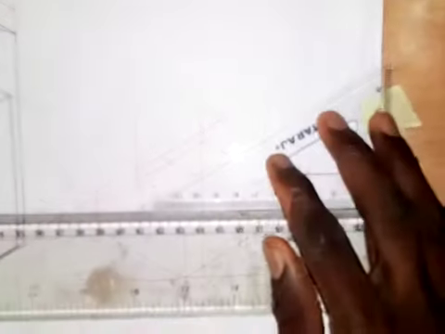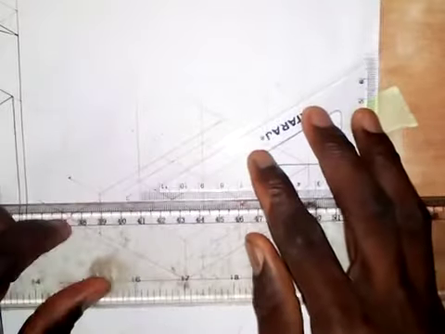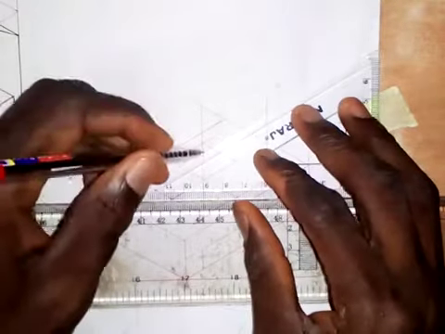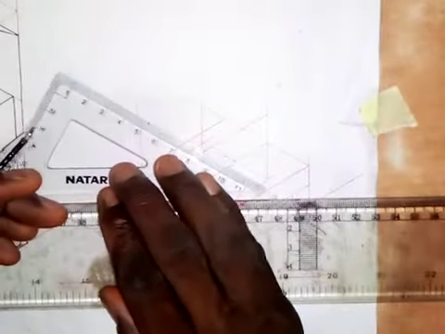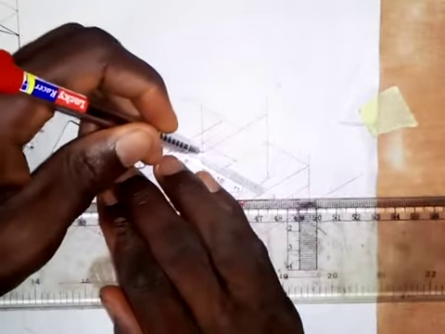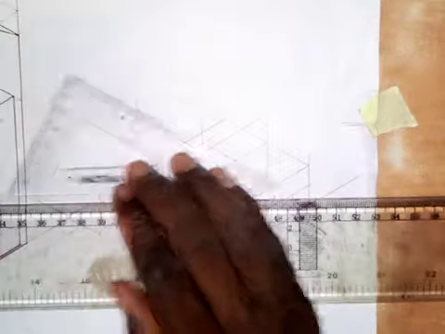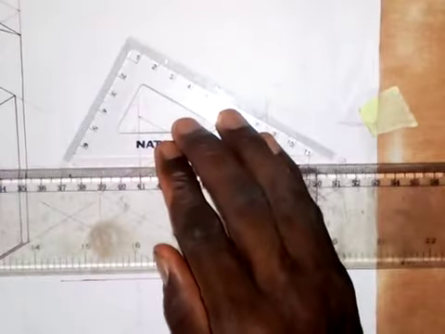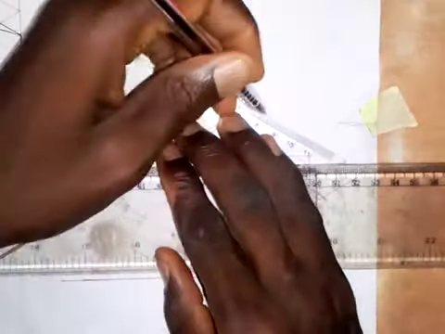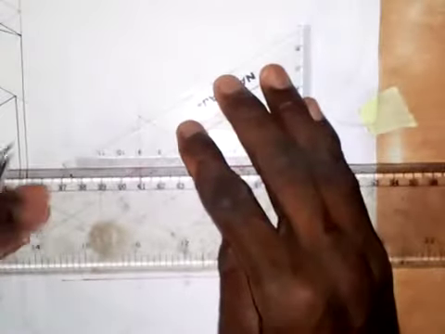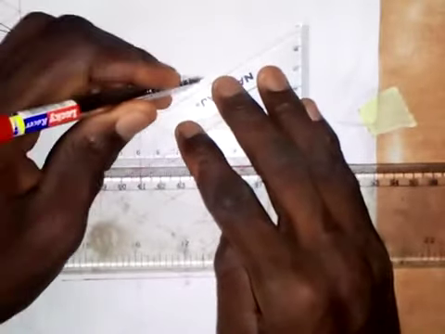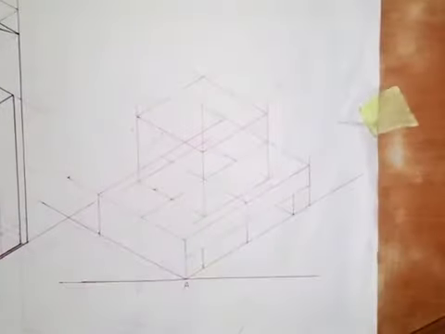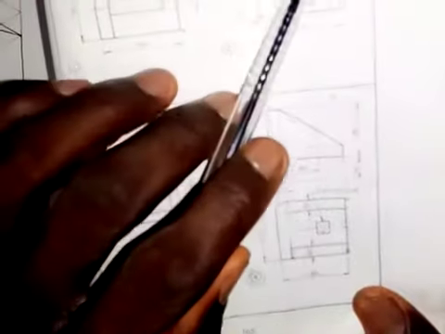So I will transfer this to the other lines to form a square on this face. I will take this to this side, and I will also bring it here. I'll transfer this to this side, then I'll transfer this to this side. Alright, so that is the external square that we have here, the outer one.